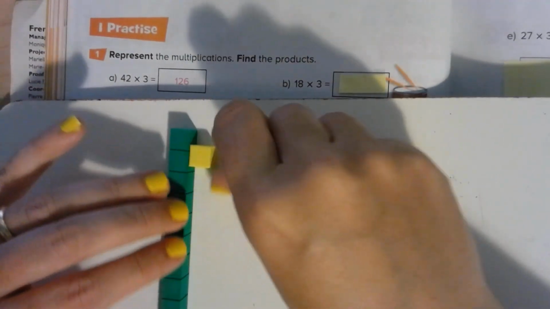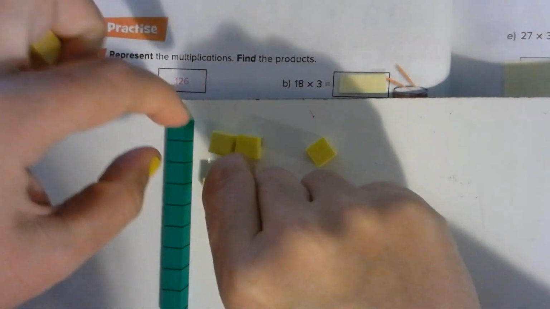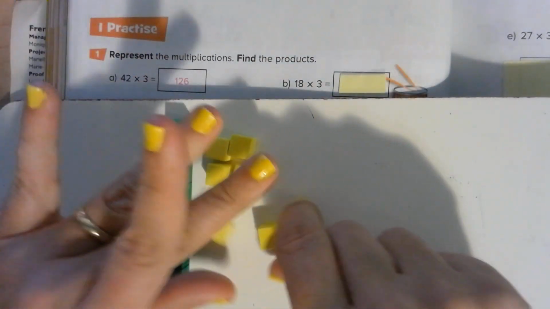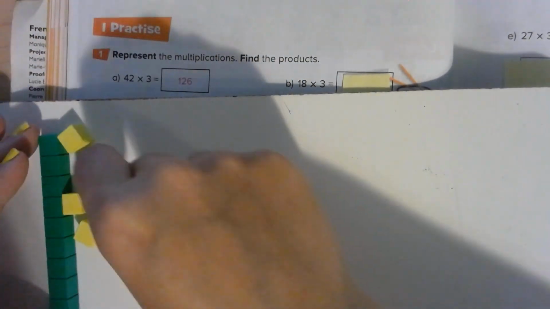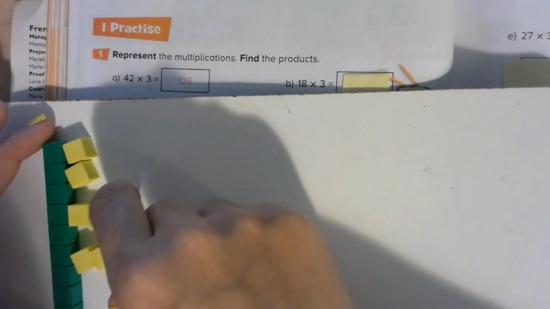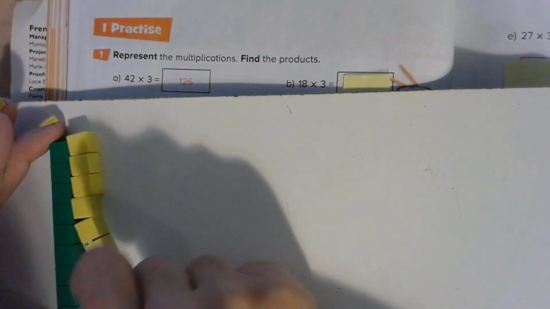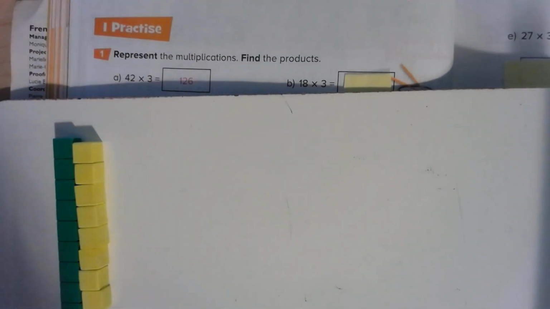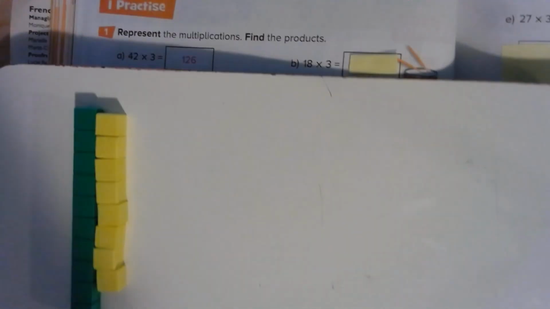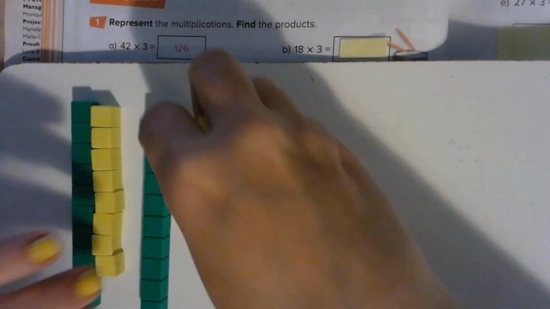Okay, so 18. 1, 2, 3, 4. You know what? I'm going to put them in groups of 2, so it's going to be easier to count. 2, 4, 6, 8. That's easy for me. If you line them up against your 10, you can also count that way. Whatever's easier. And then, so that's off the screen. Okay, so that's 18. And then this is also 18.